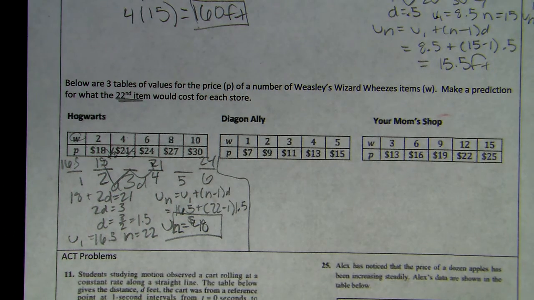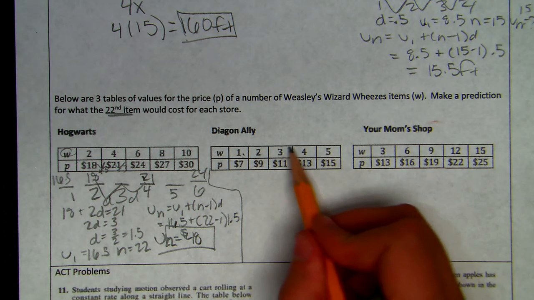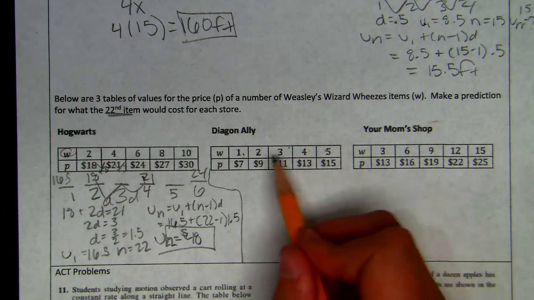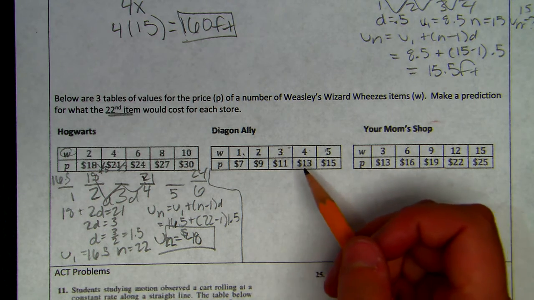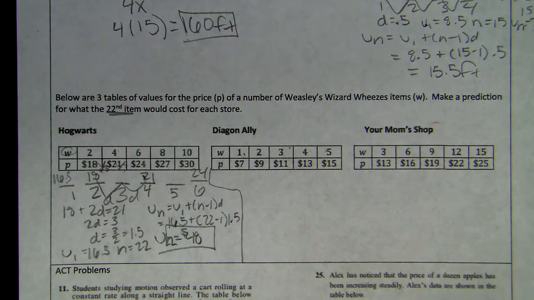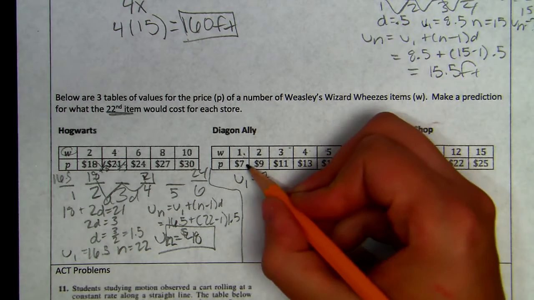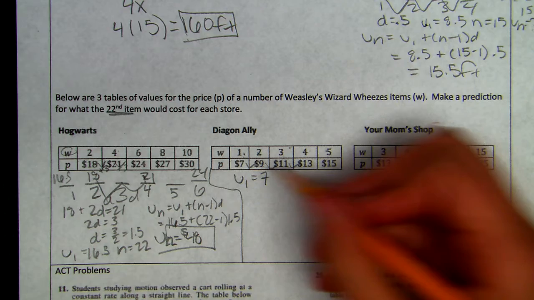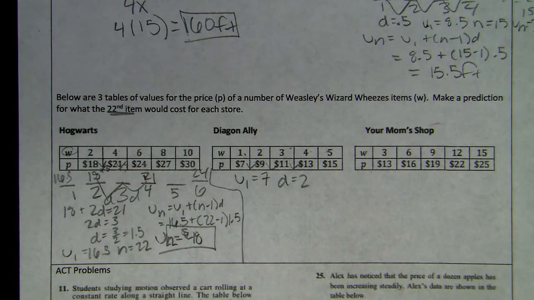22nd term. I'm going to solve this one the same way. This one looks pretty exciting to me because this is my first, second, third, fourth, fifth term, so we're not skipping any items of Weasley's Wizard Wheezes items, so we're increasing by 1. So here I can see that my first term is 7. I can find my common difference just by looking at the change in the price. So I see that this is increasing by 2 each time, which makes this an arithmetic sequence.